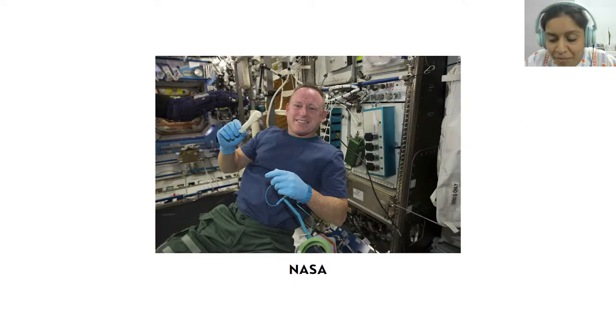This is one image, one milestone that NASA achieved on the International Space Station in 2014. They sent a 3D printer which operated on FDM, and they created a tool out of it, and they showed that 3D printers can be operational in microgravity situations also.